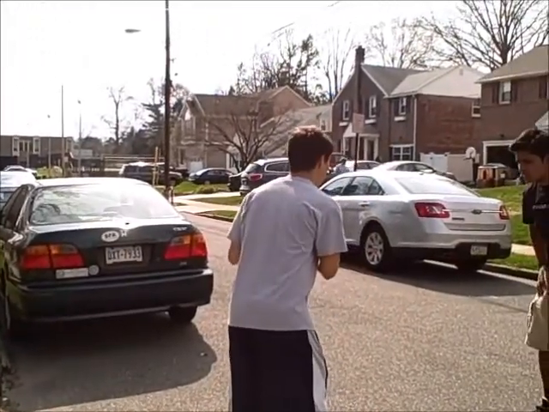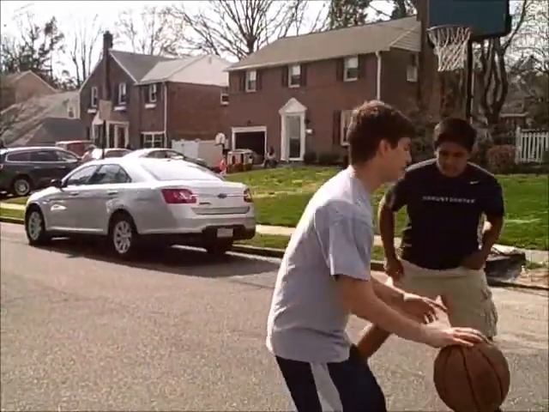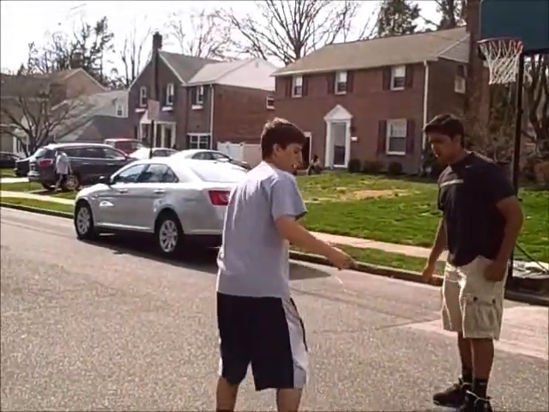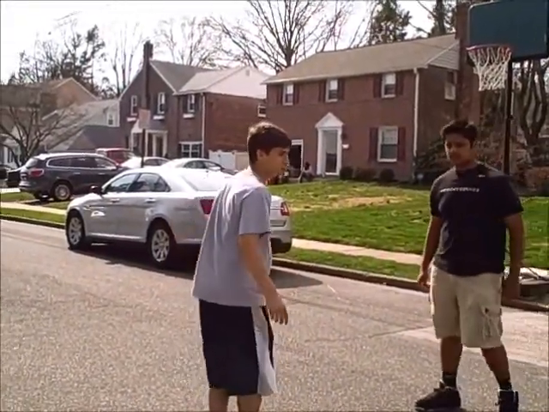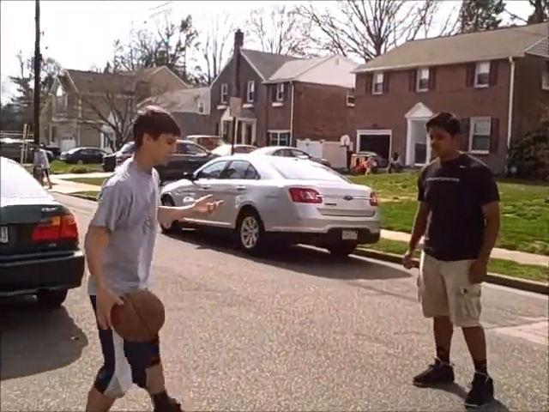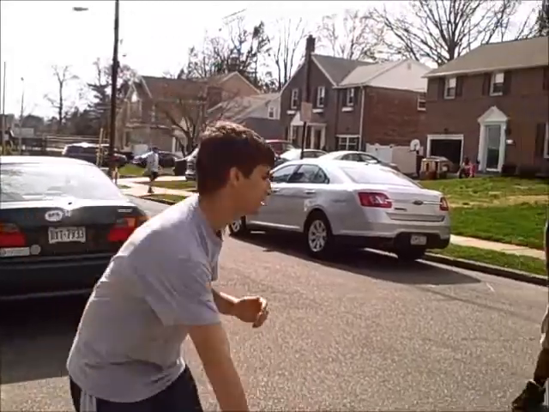I'm going to try and score on Mandeep. So I'm going to start dribbling this way, and I'm going to try and move around him just to get to the basket. When I move, since Mandeep has more mass than me, it is harder for him to change his direction than me. So now we can see this go full speed.